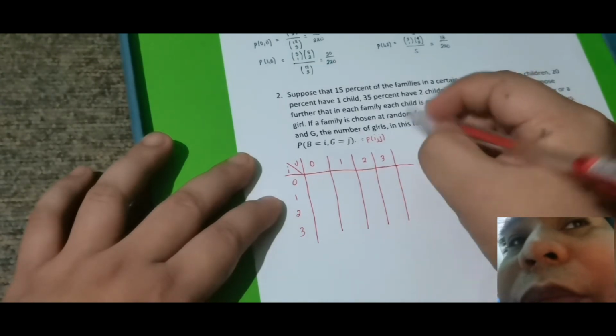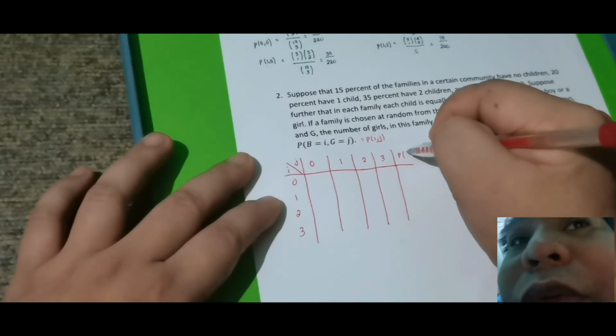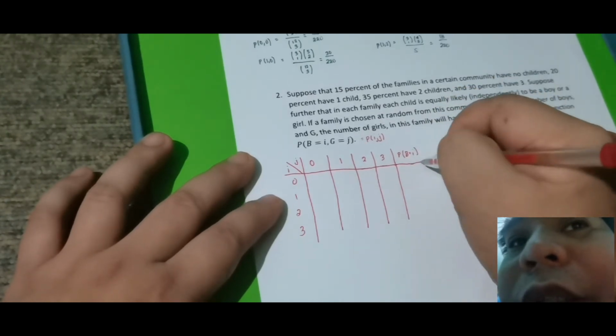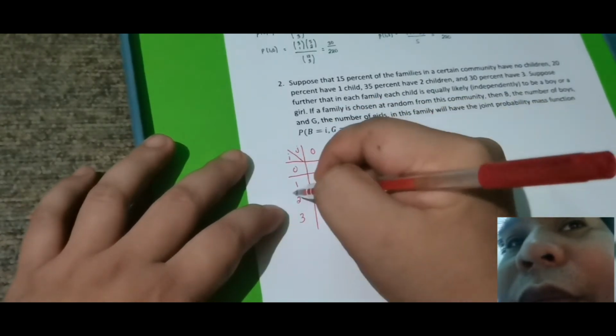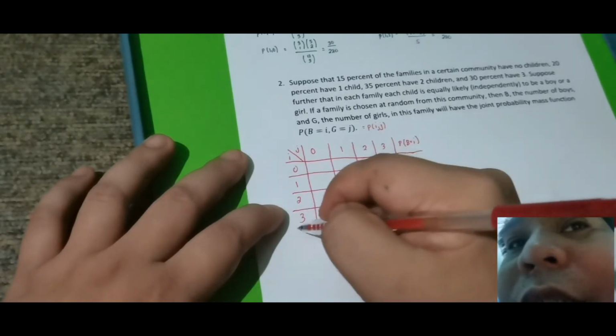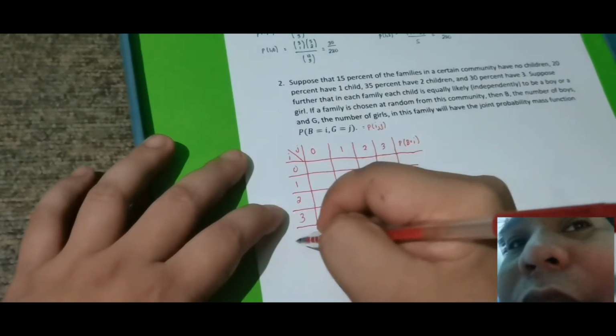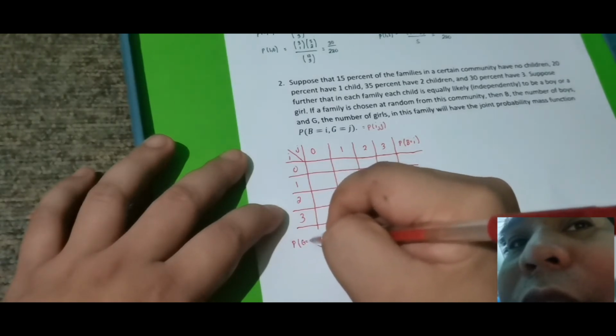So, this is the row sum or the probability of B is equal to I. Next, para dito, ganyan. Okay, then ganyan. And ganyan. Then lastly, the column sum, the probability of G is equal to J.